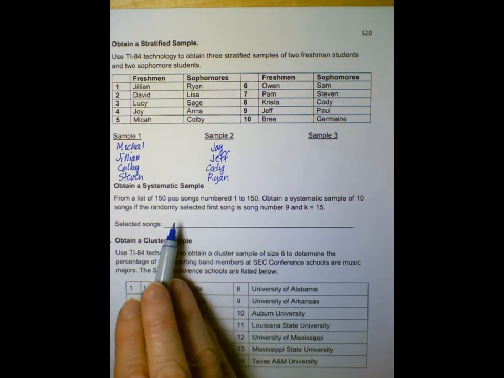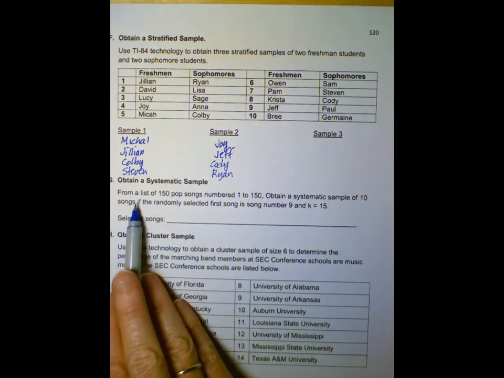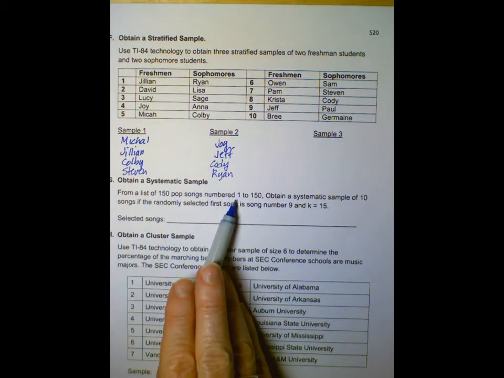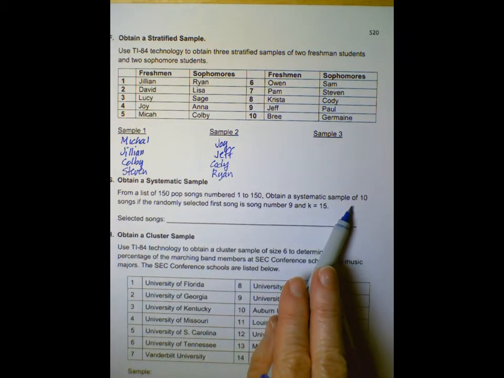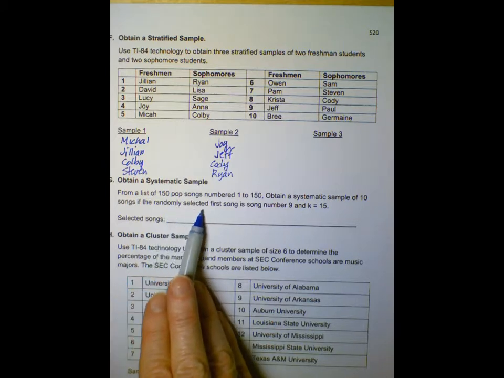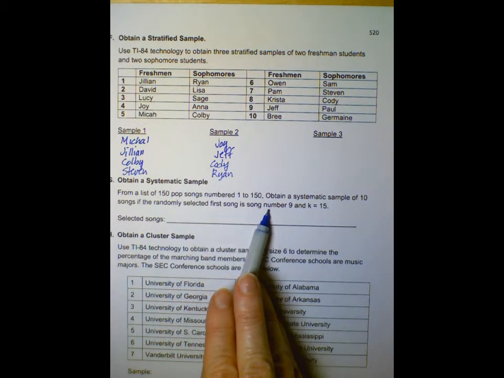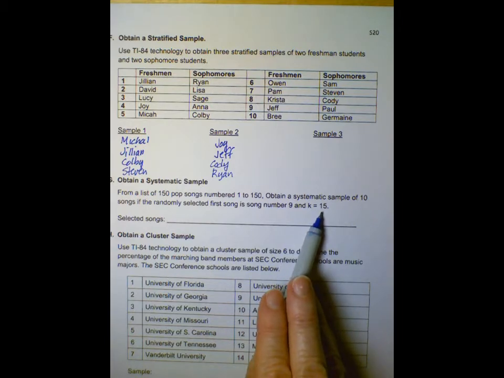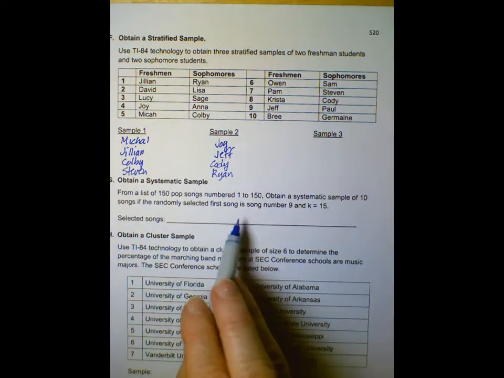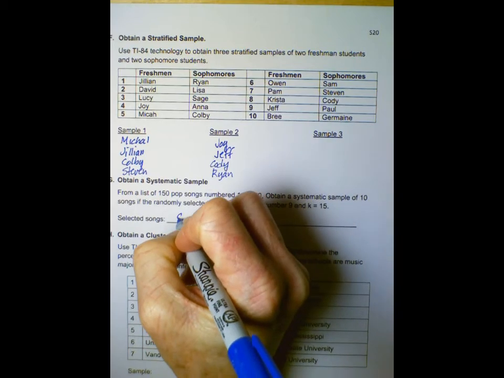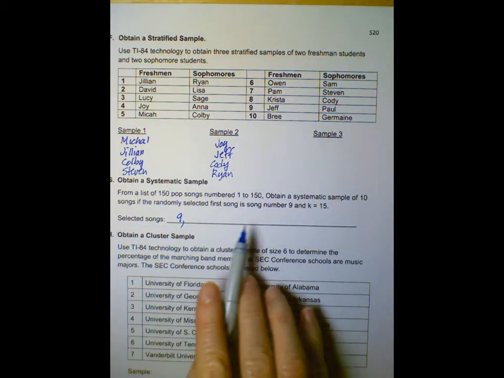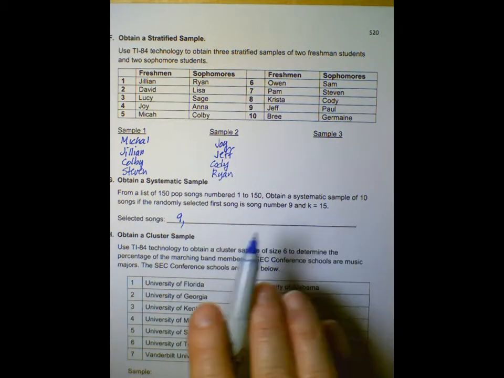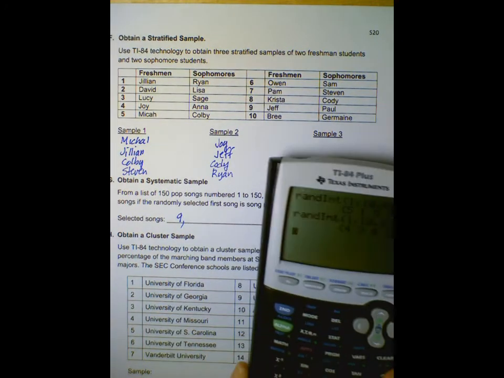Okay, let's obtain a systematic sample. From a list of 150 pop songs numbered 1 to 150, we need a systematic sample of 10 songs if the randomly selected first song is song number 9, and we're going to every 15th. So what does that mean? Well, obviously our first one is number 9. We're going to pick 10, and we're going to every 15th. So here's where your calculator can help.